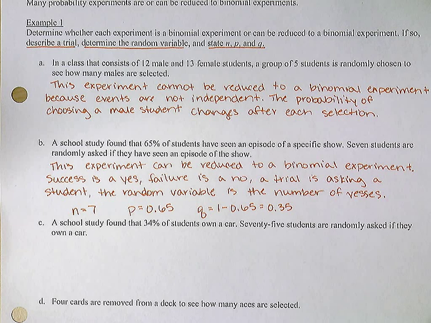This experiment cannot be reduced. I don't know how to do this. Were you listening to anything I said? Look, I got the notes. Did you listen to me as I talked about it? I was driving down.